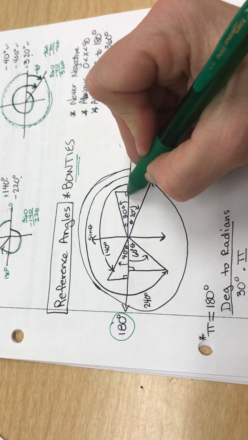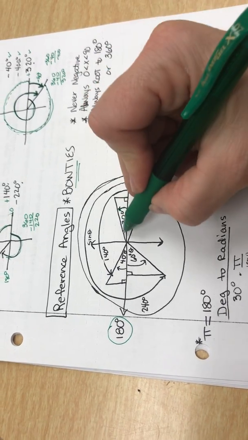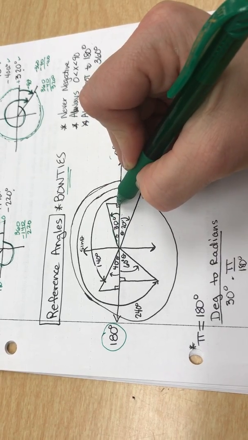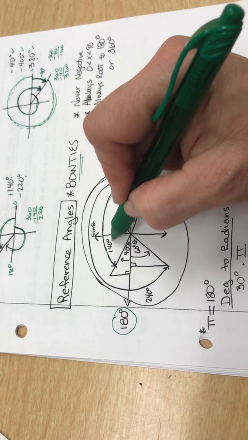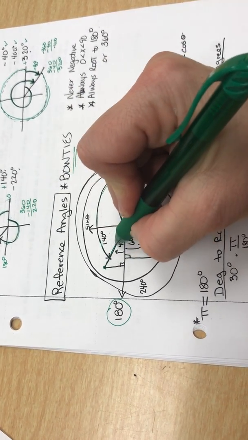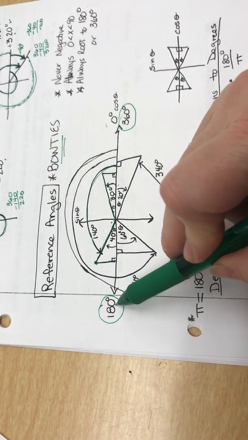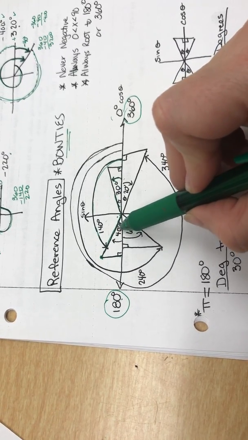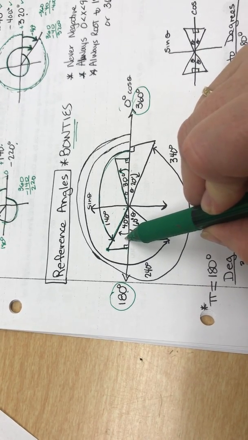So that means if I were to go up to a 30-degree angle right here, this is a reference angle, okay? If I were to tell you to draw a terminal ray of 140 degrees, wherever this terminal ray stops, I have to root it back down to 180. So what's left between that is 40 degrees. That means 40 degrees is my reference angle.